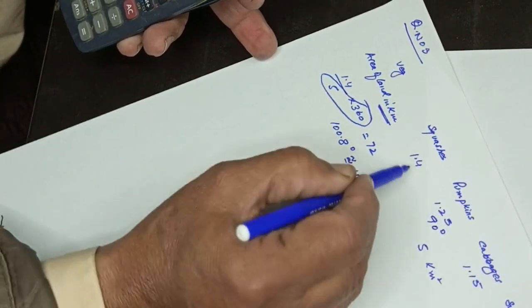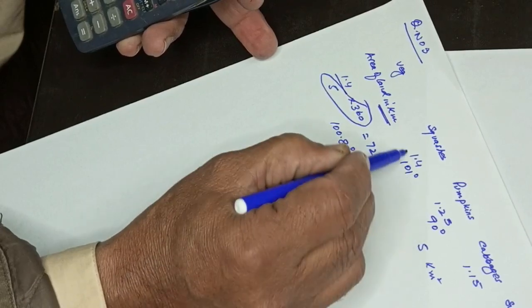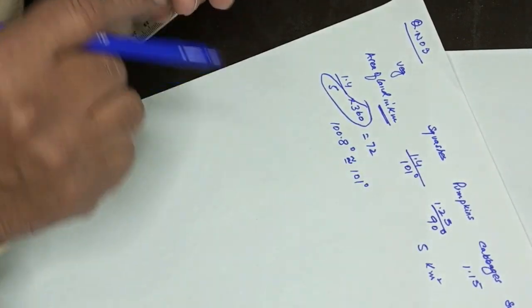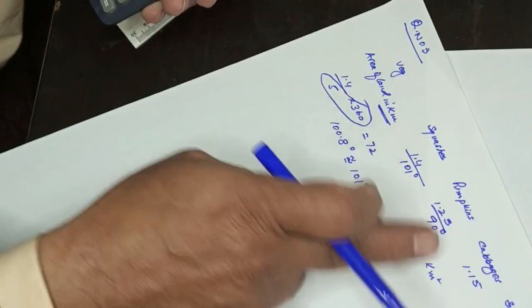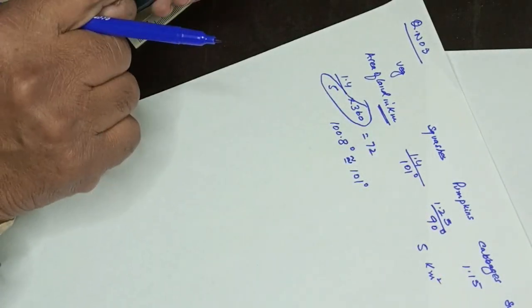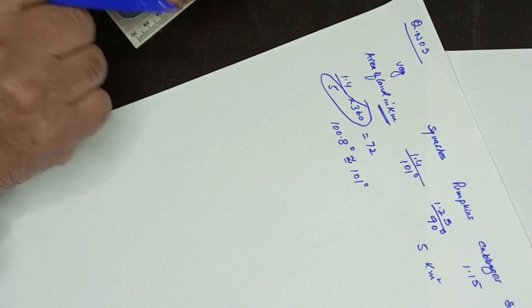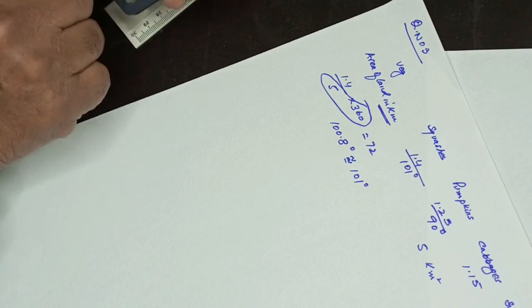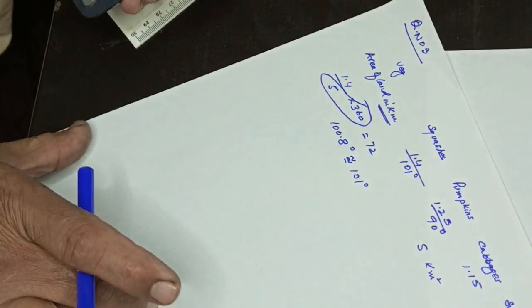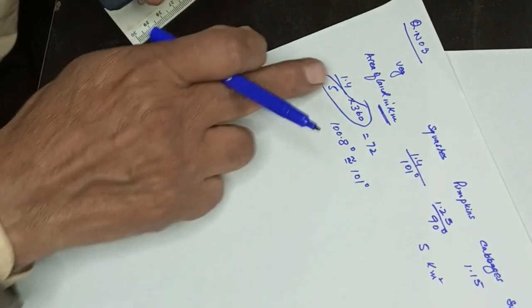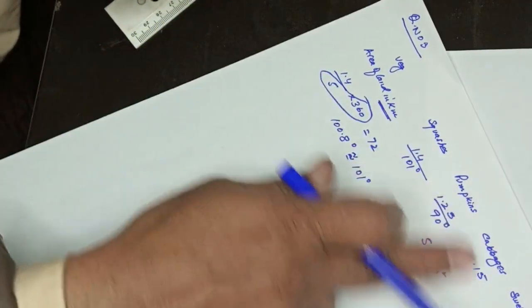Now I am going to write right here, okay, so that you may recognize each of the sectors. 1.15 multiplied by 72. You will show the working out of it, okay? You will show this working for each vegetable.